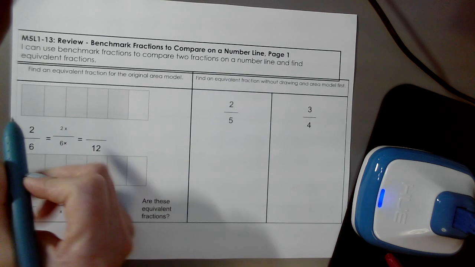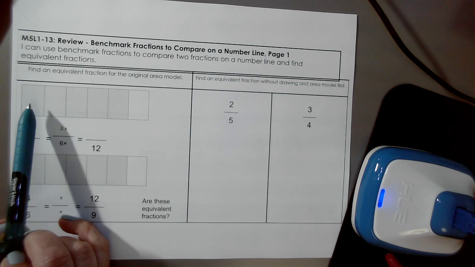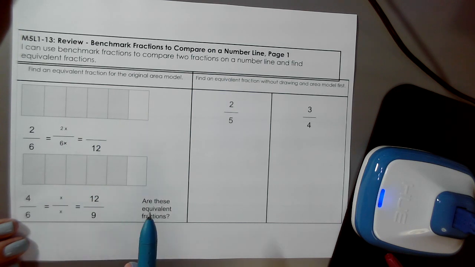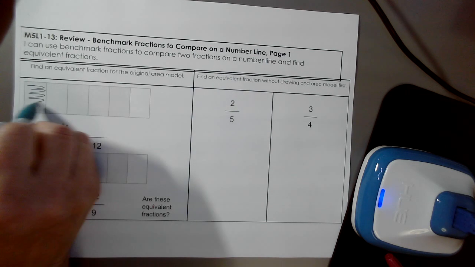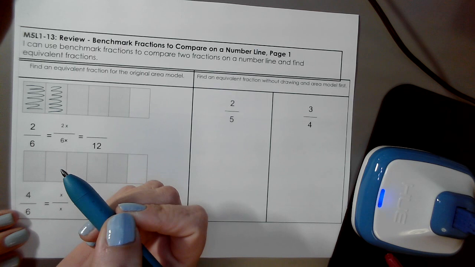So here we go. If I have 2/6, you notice up here I have 1, 2, 3, 4, 5, 6. And I know you can see mine are kind of shaded in, but really, how many do I need shaded in? I just need 2. So there's my 2/6, right?